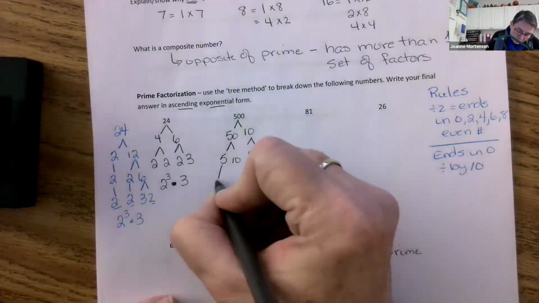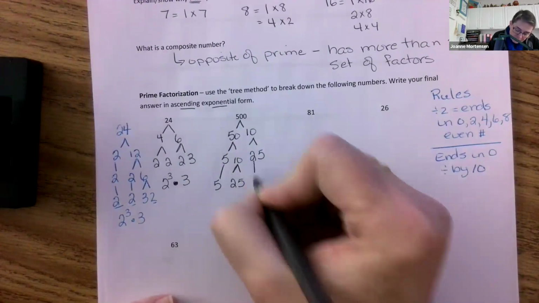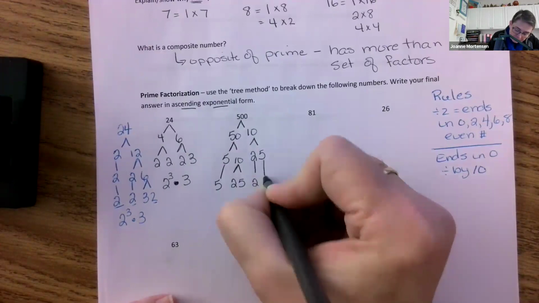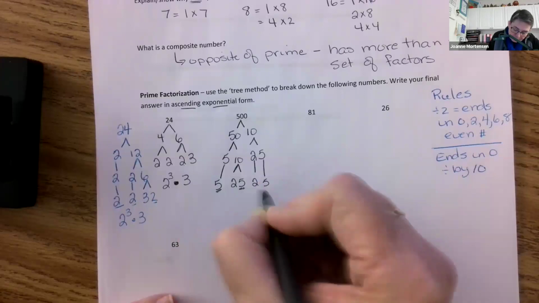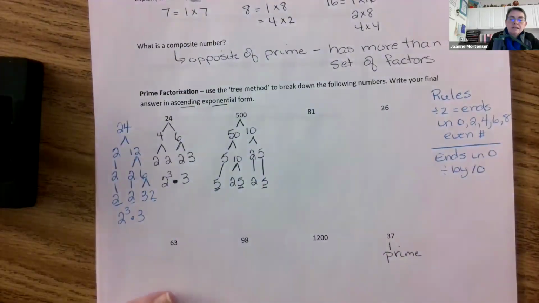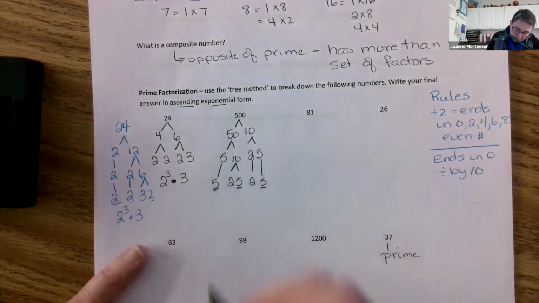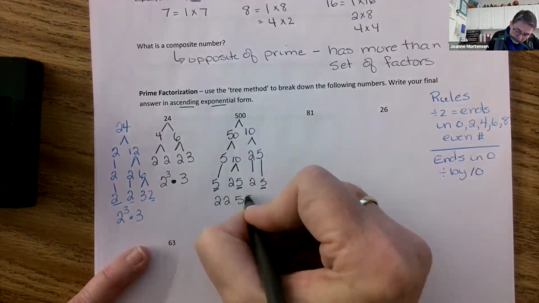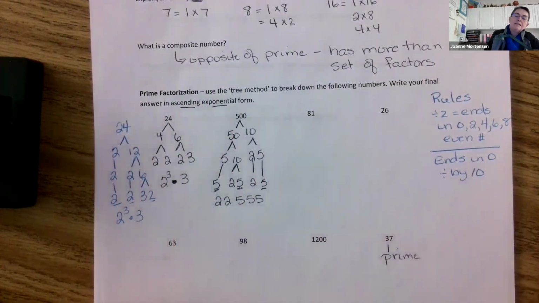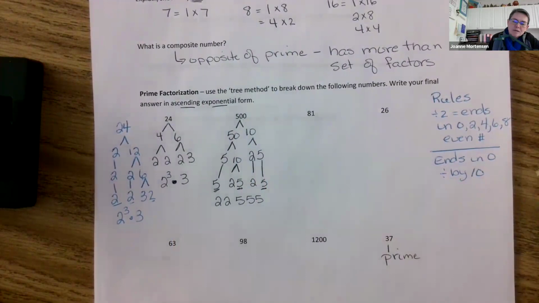5 is prime. I'll bring that down. 10 I can break up. And these are both prime. So we're good. So now, whoops, I kind of got the order wrong there. I want the 2's first. So there's 2 of them. Actually, I'm going to do 2 lines. 2 times 2 times 5 times 5. All I did there was just put them in order rather than trying to count and put them in order at the same time.